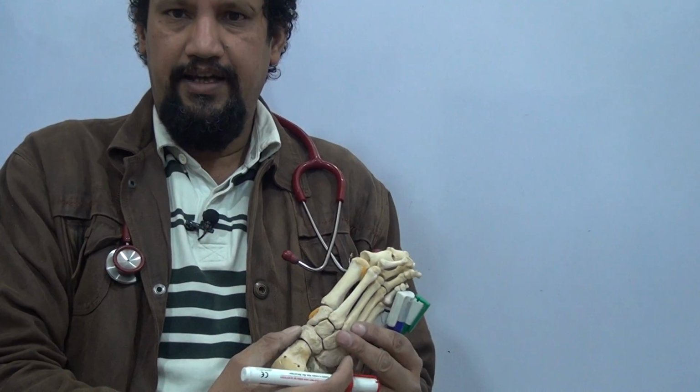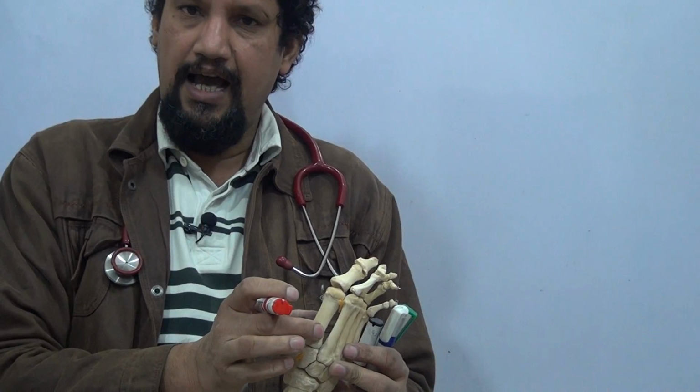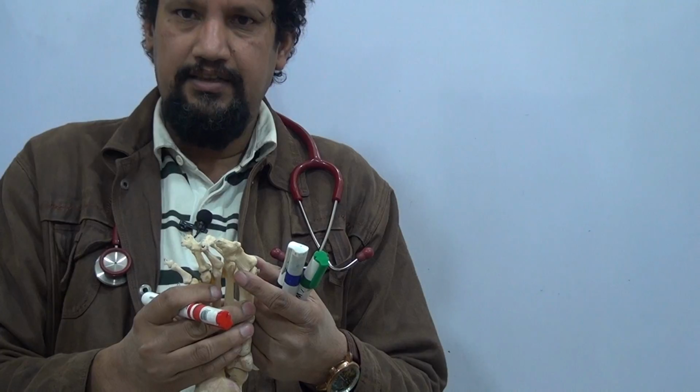The first metatarsal is thick, strong and stout because it has to bear the 2 points of the weight, which are formed by the 2 sesamoid bones in the tendon of the flexor hallucis brevis, which I will talk about later in this lecture. So first of all I will talk about the muscles of the first layer of the sole or the plantar surface of the foot.